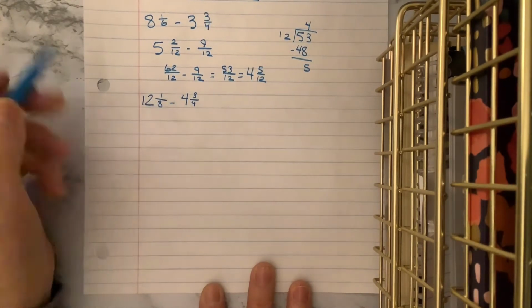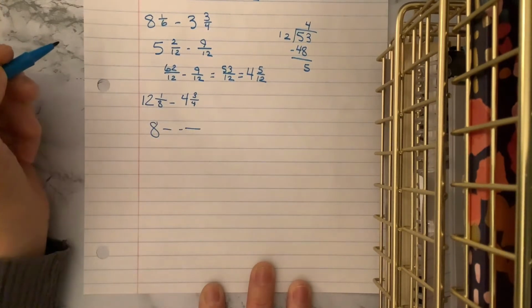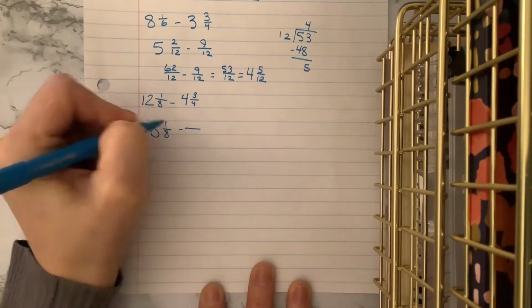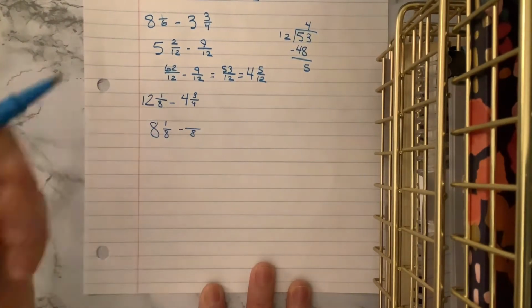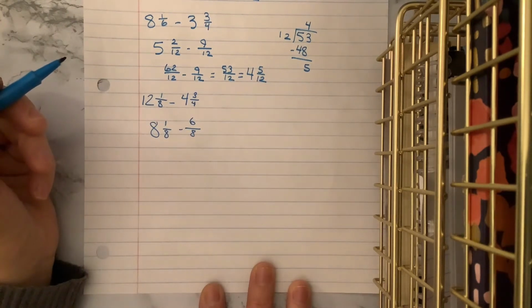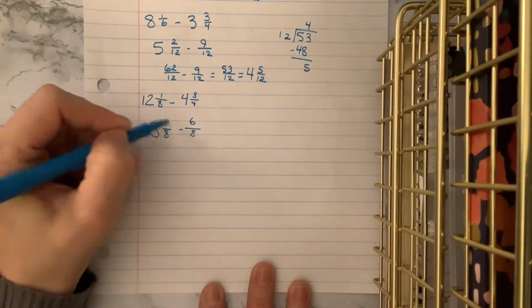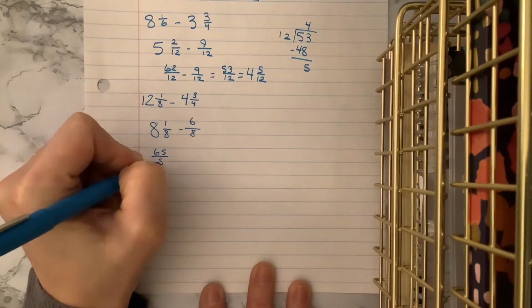So starting with our whole numbers, 12 minus 4 is 8, and then we have to find our common denominator, which in this case is 8. 8 is our common denominator. So 1/8 is 1/8. 3/4, though, we'd say is 6/8. And again, we can't do the subtraction. So we make this improper. 8 times 8 is 64, plus 1 is 65.